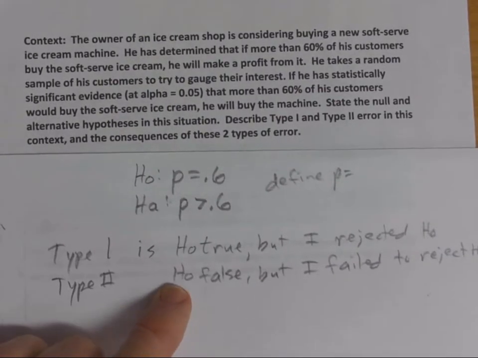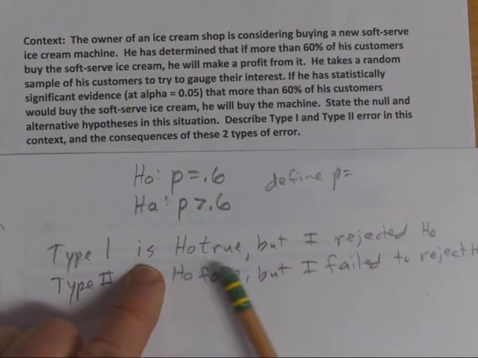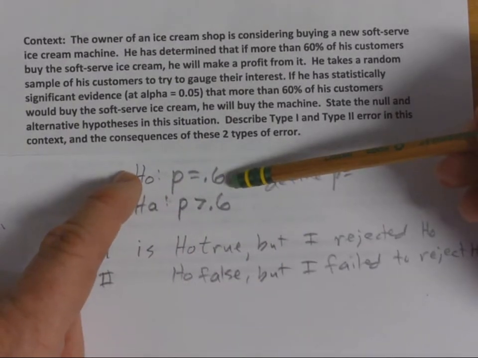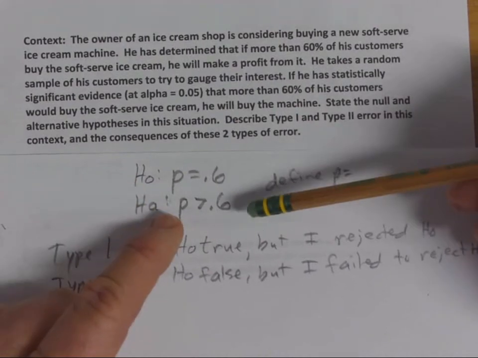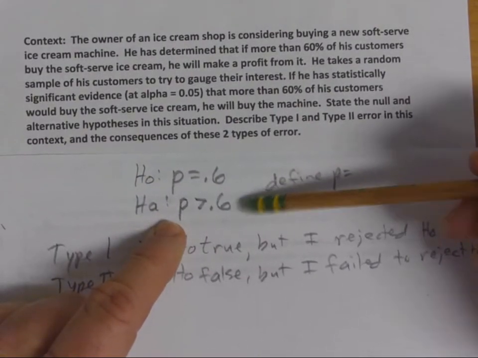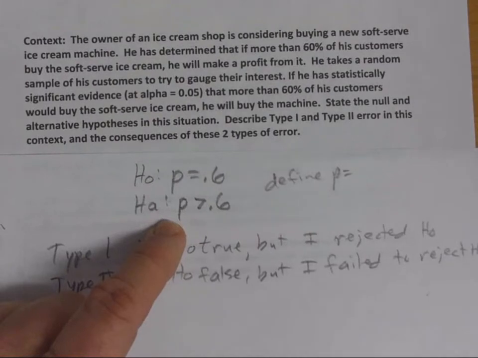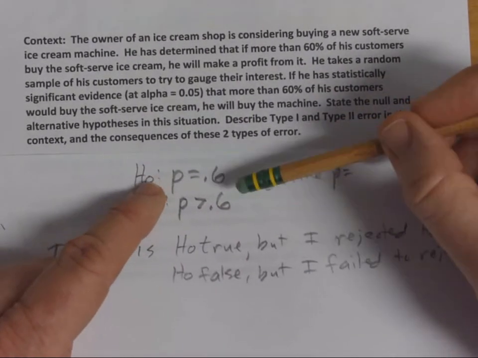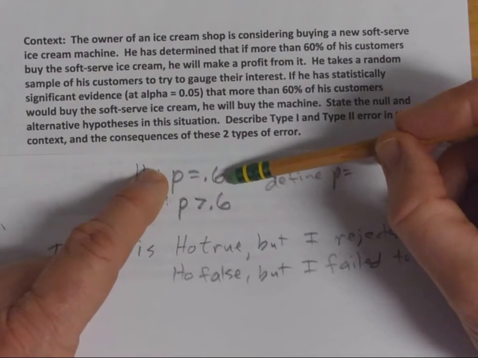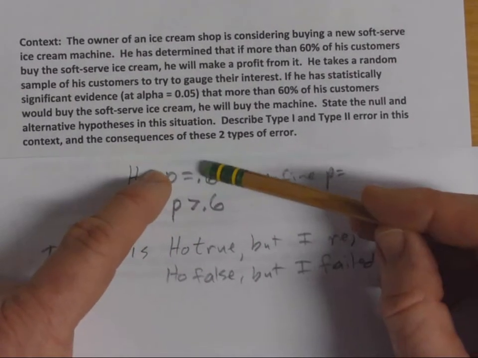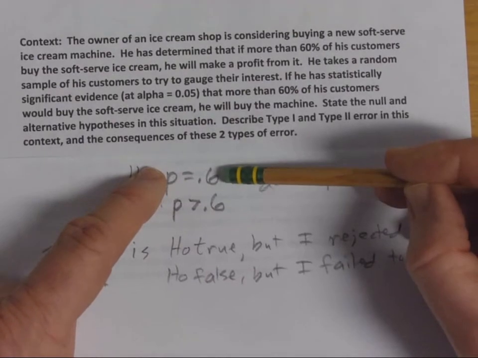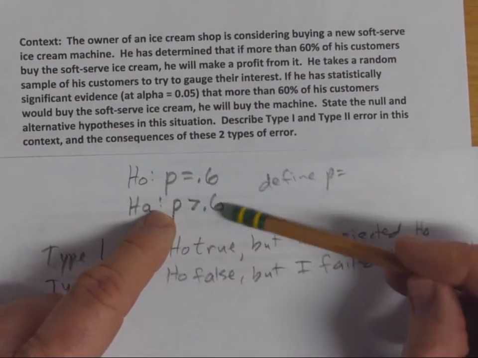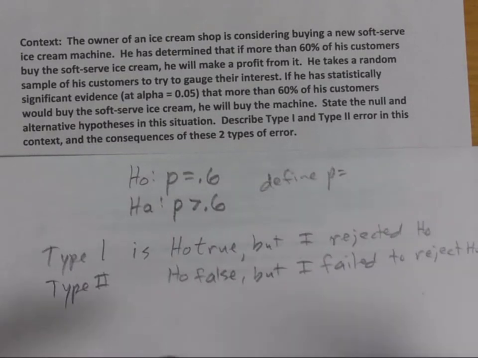So in this case, type 1 error means the proportion really is 60%, but I rejected that. I said more than 60%. The consequence would be that the owner would buy that new machine thinking he's going to have more customers, and potentially lose money because he bought the machine and he shouldn't have. Type 2 error means the null is false, but I failed to reject it.